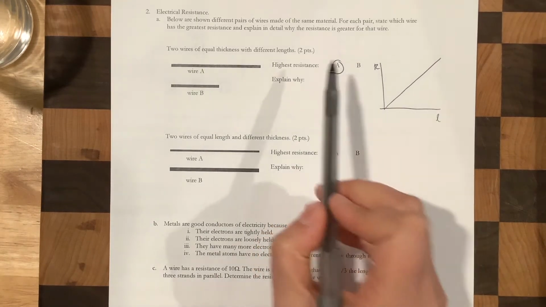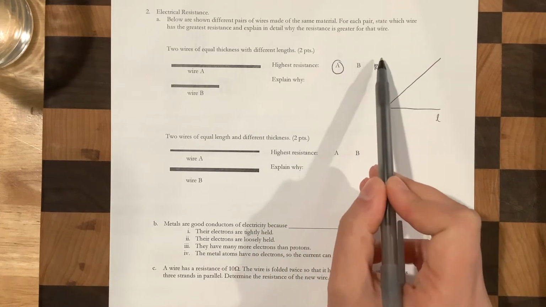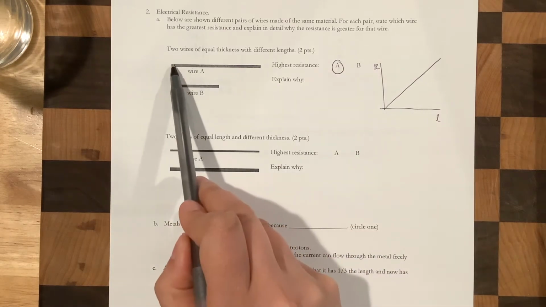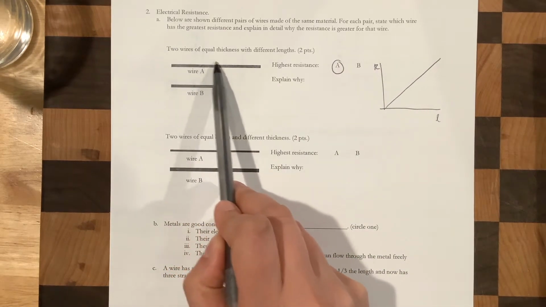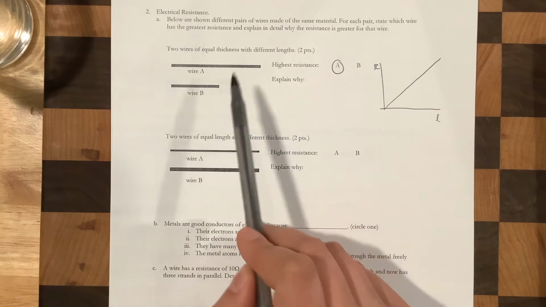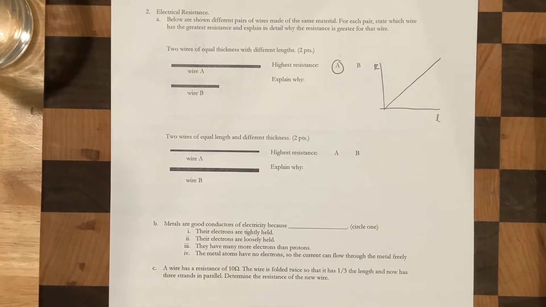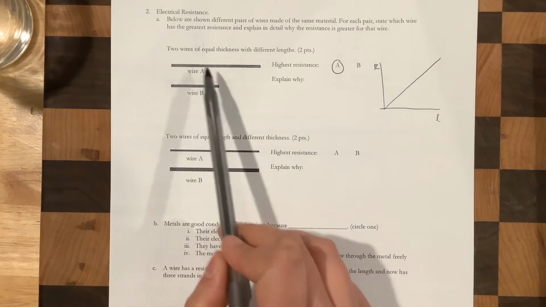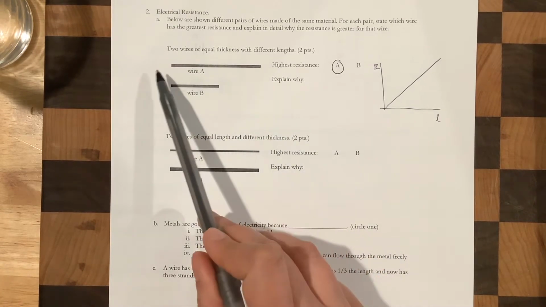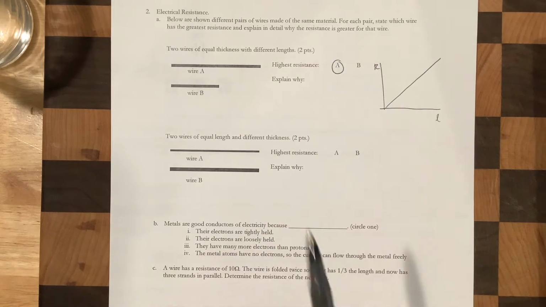But for now, a longer length means more resistance because, think of this as wire A, the electrons have more obstacles to get through. Resistance is caused by electrons interacting with the atoms they come in contact with. So if there are a lot of little collisions in this wire, and because it's a longer wire, it'll have more resistance.